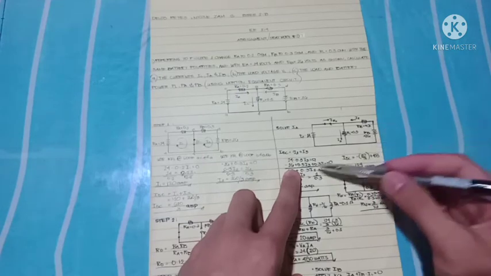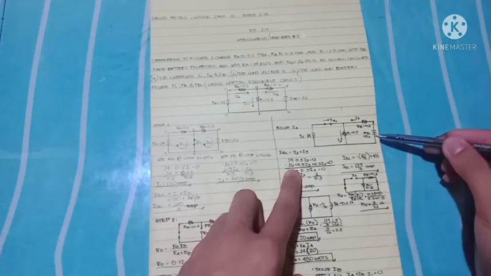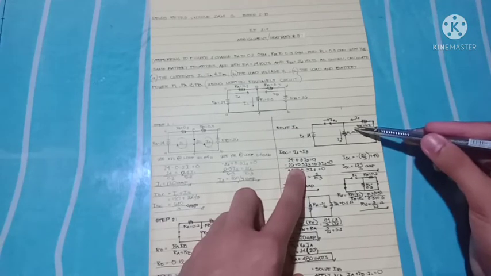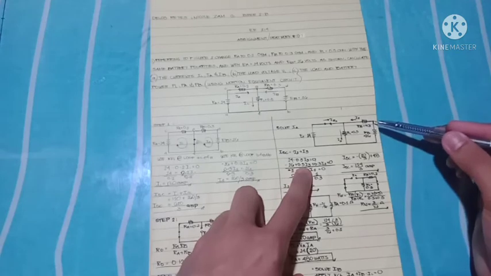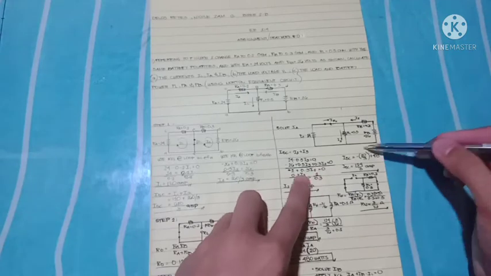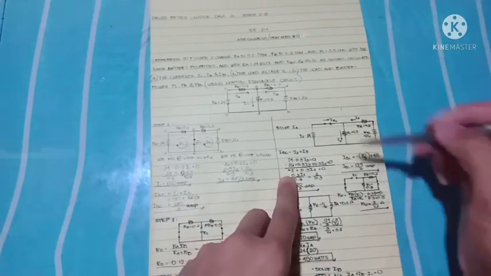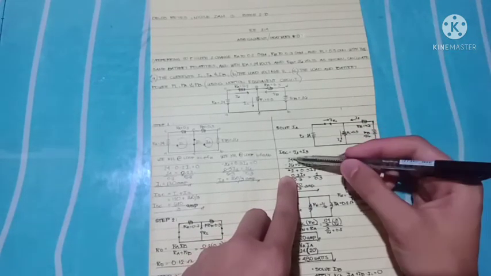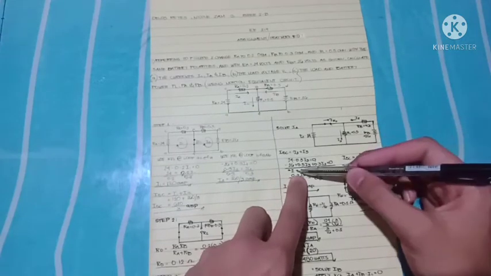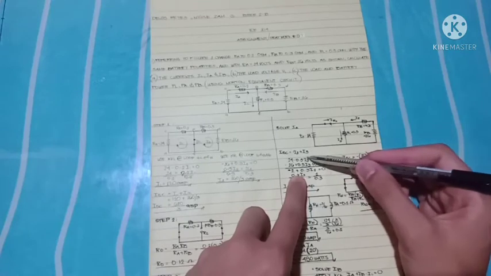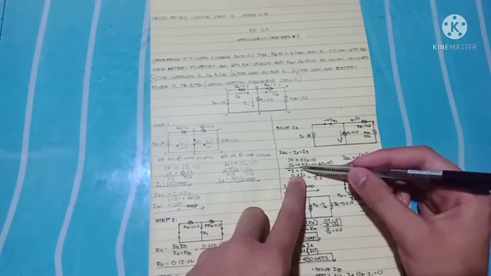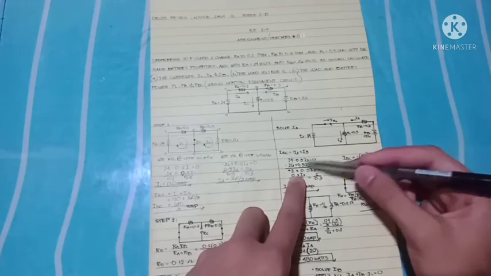And then equation 2, negative 26 plus 0.5 I3 plus 0.3 I2 is equal to 0. Then add equation 1 and equation 2. So 24 minus 26 is equal to negative 2, plus 0.5 I3 plus 0.5 I3 is equal to 0. Then I3 will be cancelled out.